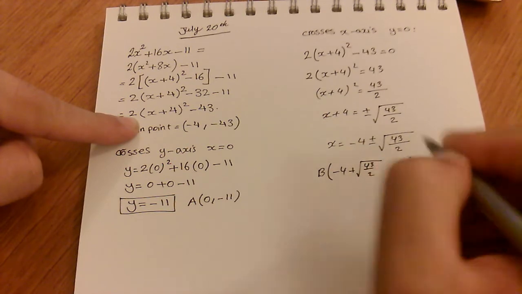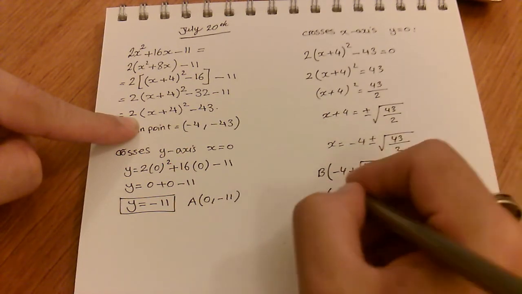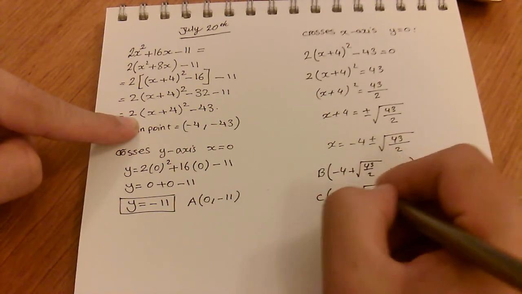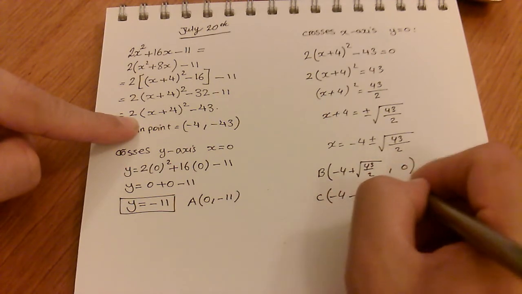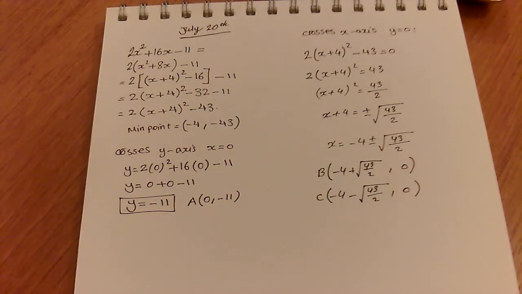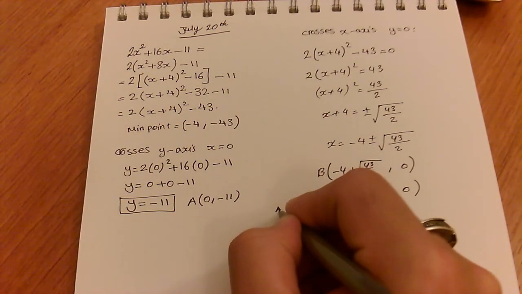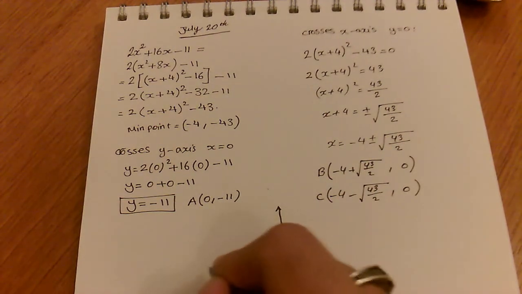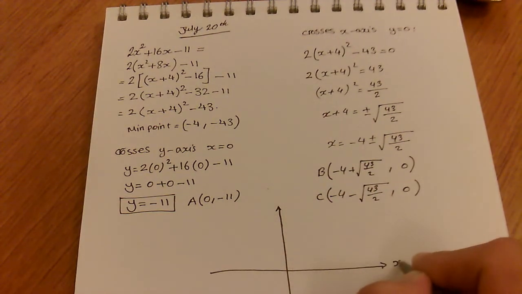Okay, so the next thing about the graph is where the graph crosses the x-axis. So it crosses the x-axis when y is equal to 0.